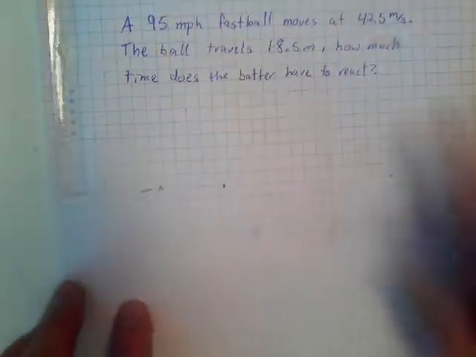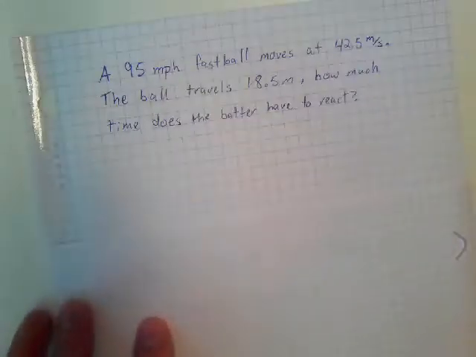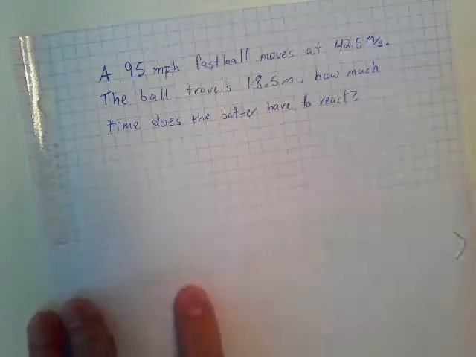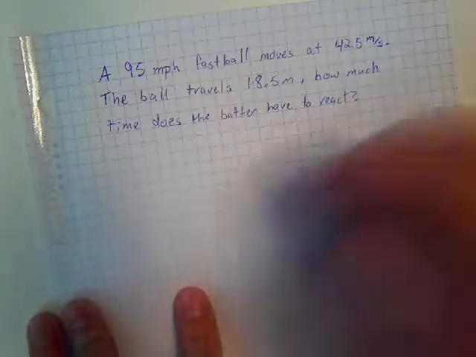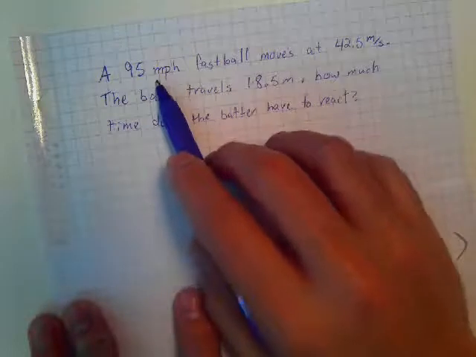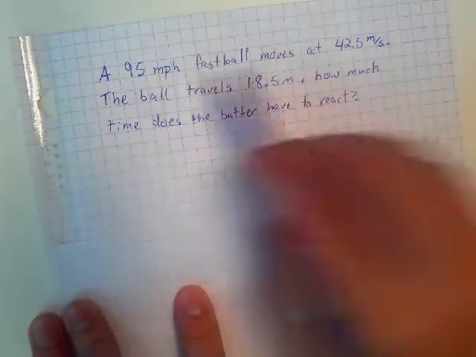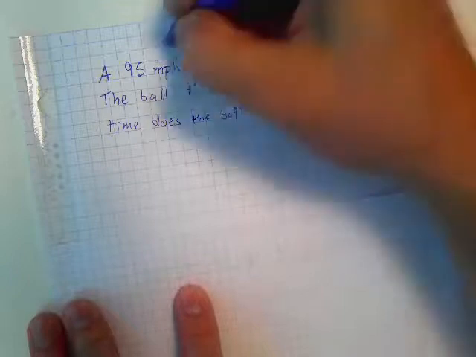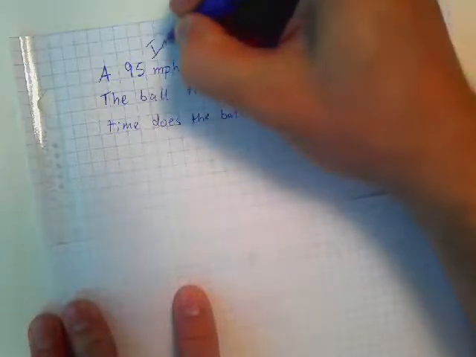The other thing that we could see as a problem is trying to determine how much time it takes for a motion to occur. So if we have this problem, a 95 mile per hour fastball moves at 42.5 meters per second. So this is imperial units, right?